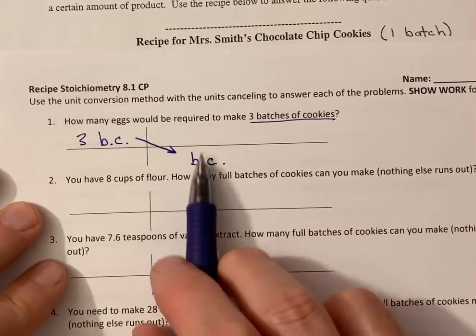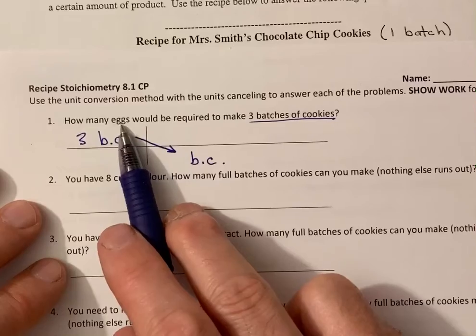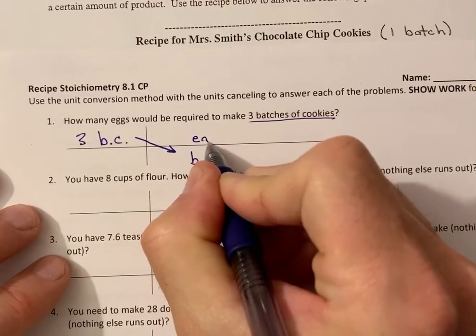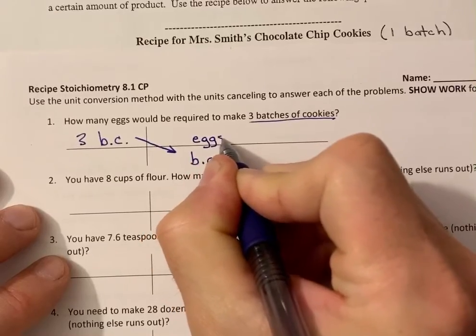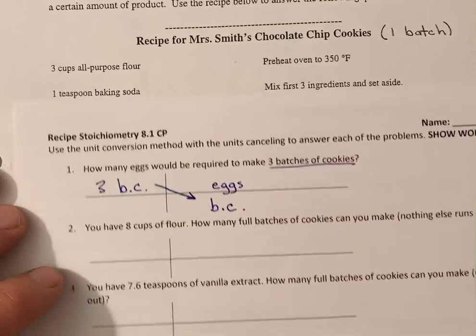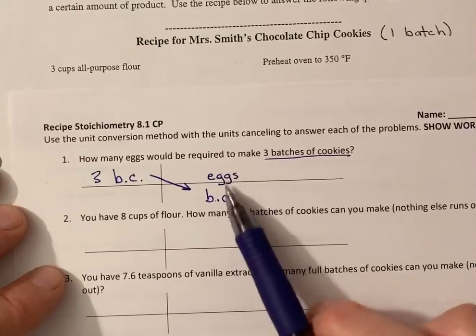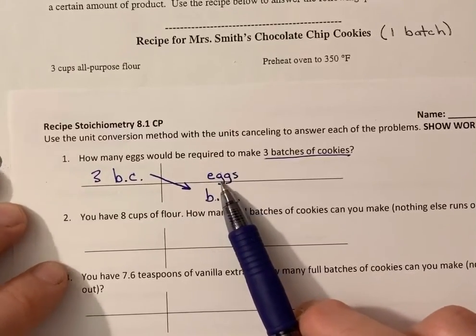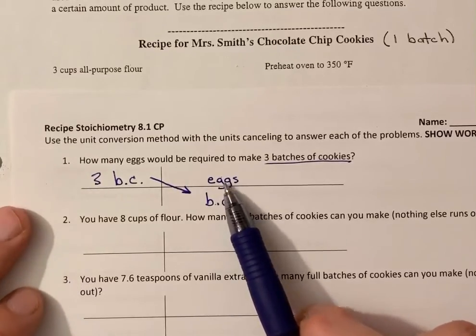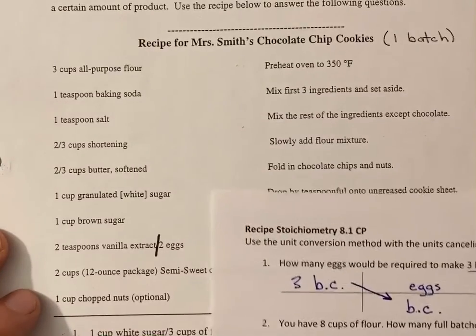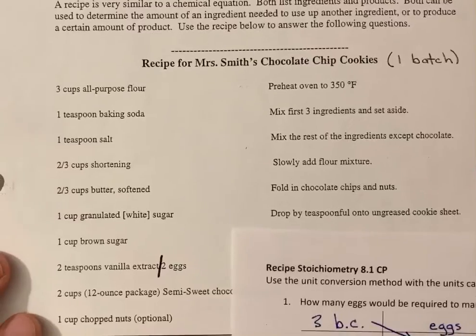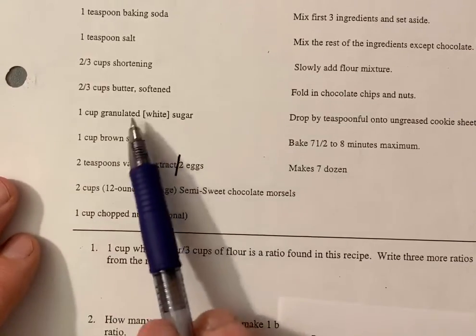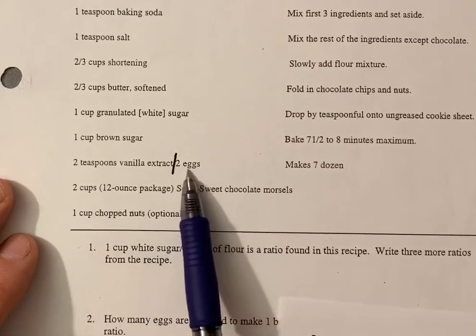So what unit do we want to change it to? Eggs. All right, so now we know the units we're going to do, because we're going to end up with eggs. The unit you want to end up with always has to be on top. I'll put that up here. So now we're going to look: what's our conversion? Well, eggs. Where was eggs in our recipe? In order to get our equality, eggs is here.